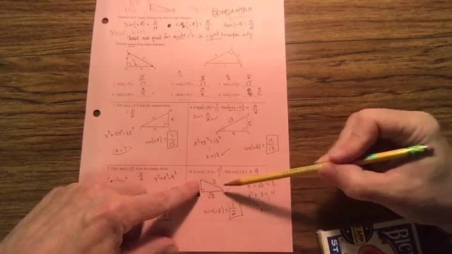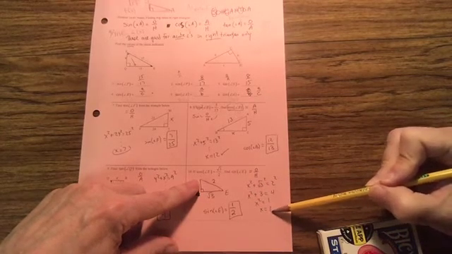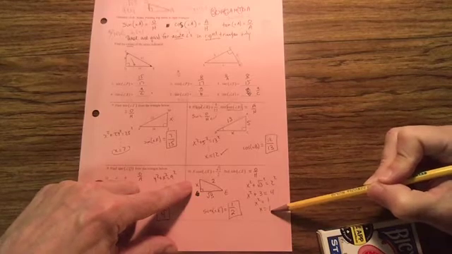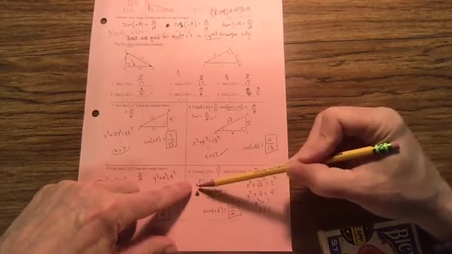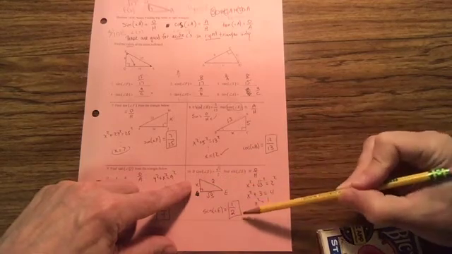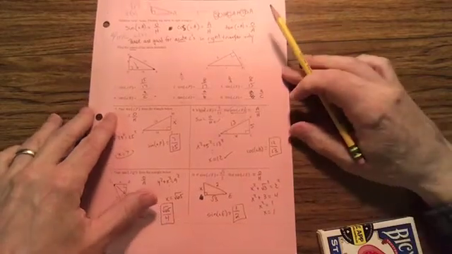but again I can find it using the Pythagorean theorem. X turns out to be this nice whole number 1 this time. And so the sine of the angle, which is the opposite over the hypotenuse, is 1 over 2. Leave it as a fraction. Okay, 1 over 2. So that's this lesson.